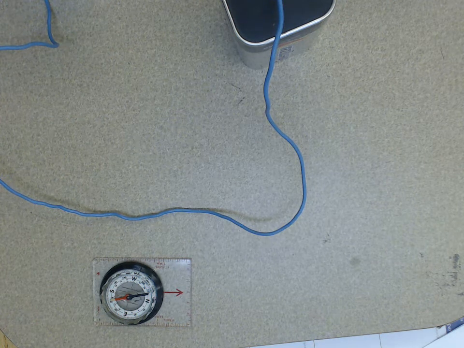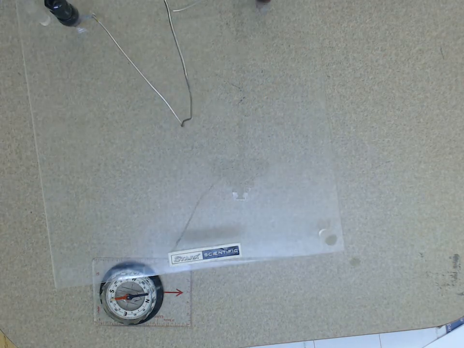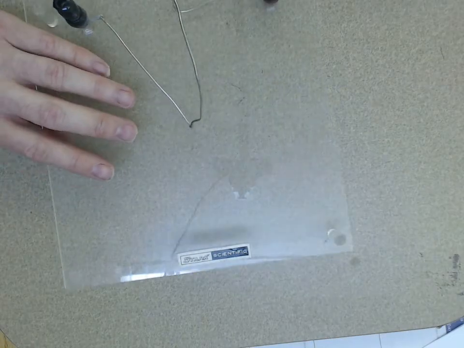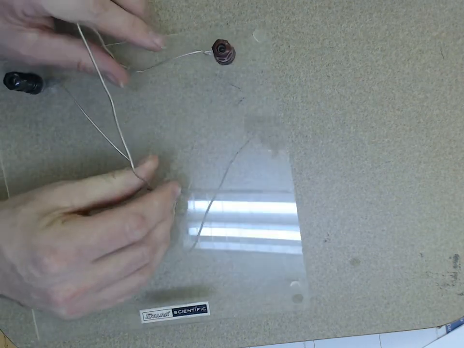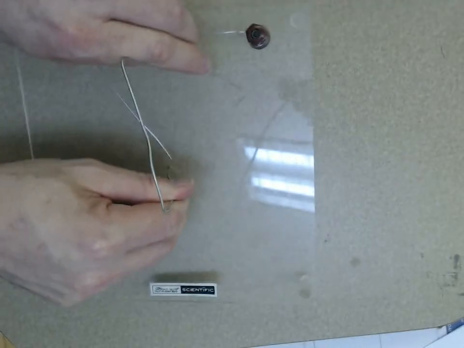Okay, so let's also try that with this setup here. This is just a square loop of some really low resistance wire.